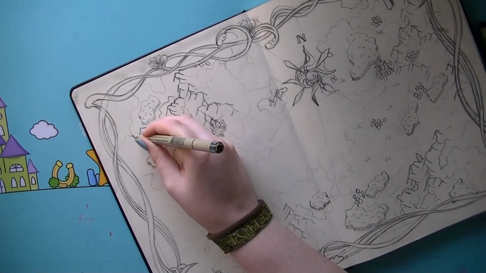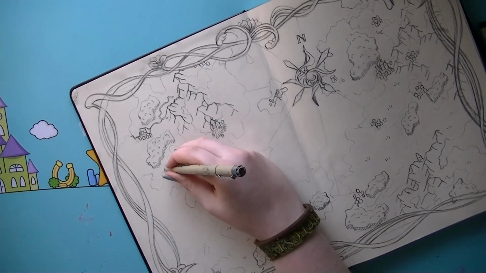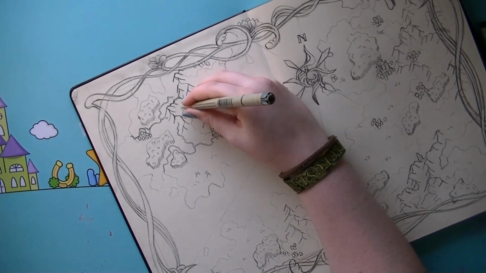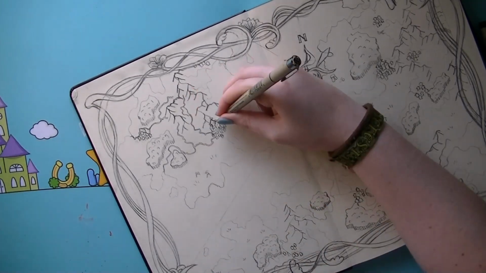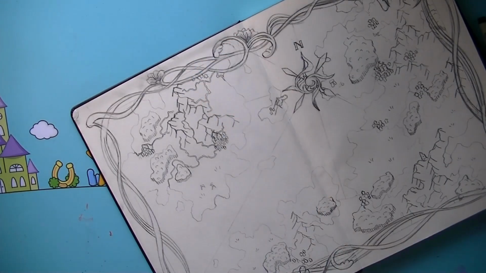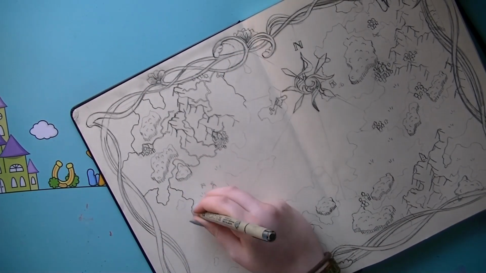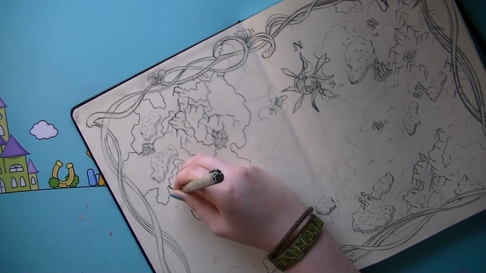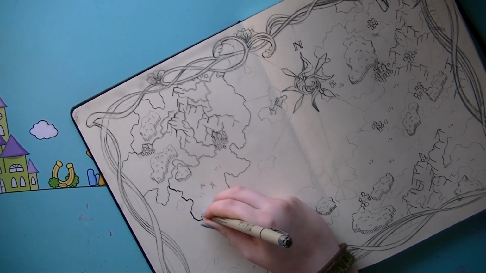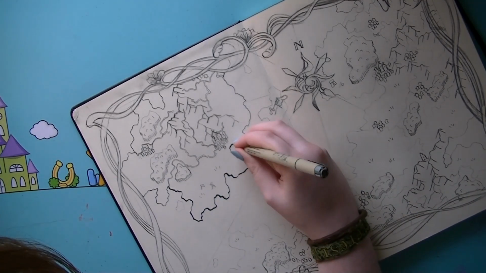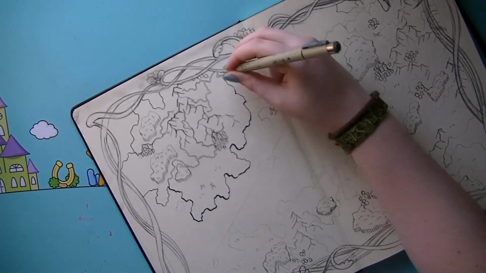Now that that's done, it's finally time to ink it, and really bring it to life. For inking, I used my Sakura Pigma Microns. For the rivers, I used the 01 and double lined them to indicate the river banks instead of just the river, so that if I later decide to paint it, I can still paint the rivers blue. For the landmasses, I first outline everything with a 05, and then again with a 08, but only on the southwest side, so you get this 3D effect.